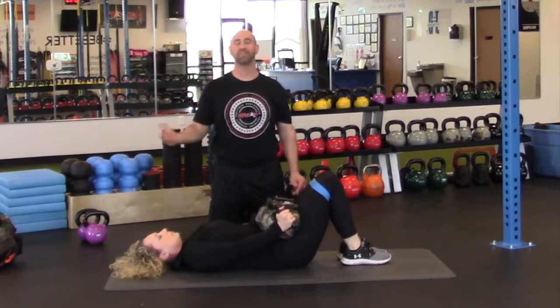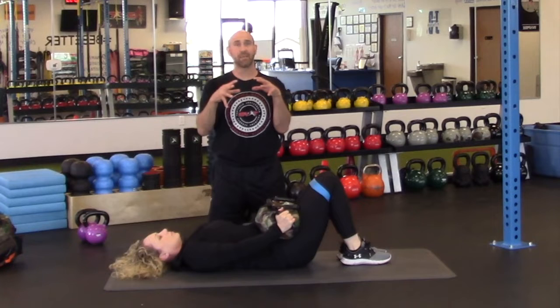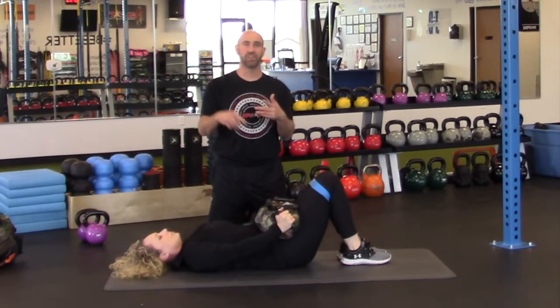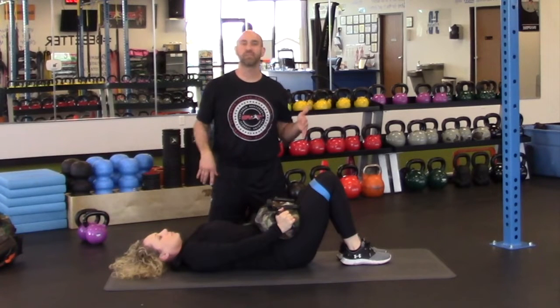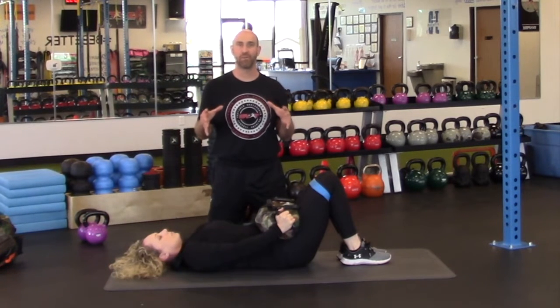We put this a lot of times in dynamic warm-up. Because it resets the pelvis, this makes everything else better. Lunging, squatting, pushing, pulling, jumping, running. Makes it all much better if we have a stable foundation with the pelvis.